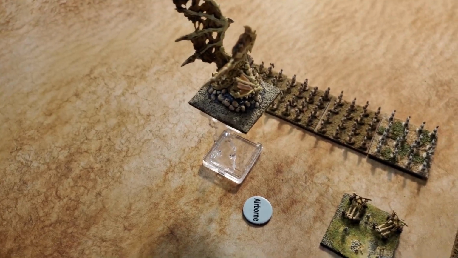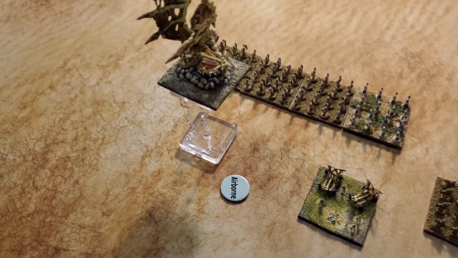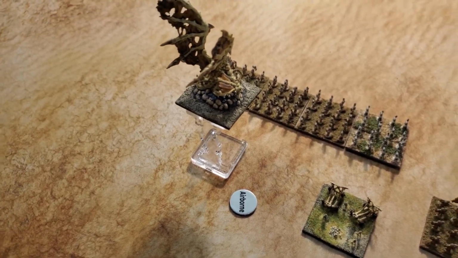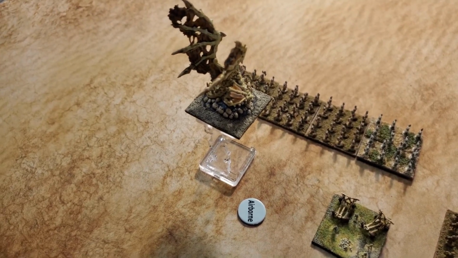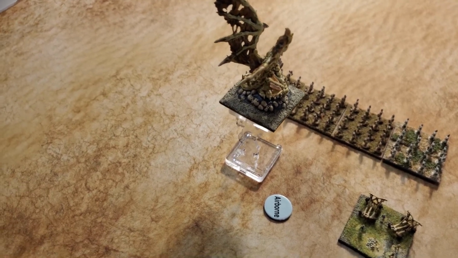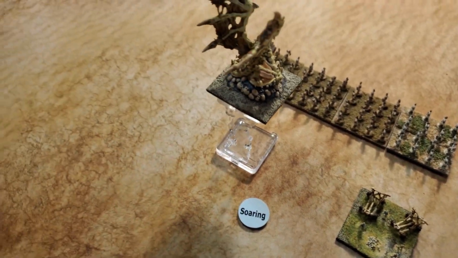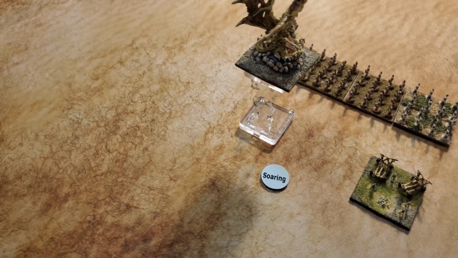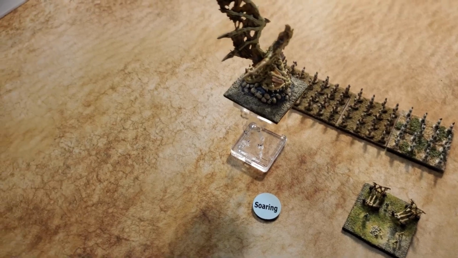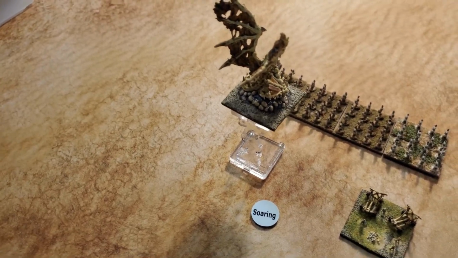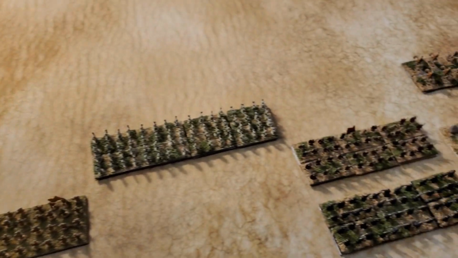Really what that means is that it tells us what elevation the dragon is at. If he's airborne, then he's low enough to the battlefield where, say if he has a breath weapon, he can use his breath weapon. Troops with missile weapons can attack him, and so on. So he's low enough to interact with the battle. If he is soaring, then he's too high to do that. So if he's soaring, he can't attack anything on the ground, and combatants on the ground, I should say, can't attack him either. So that's it for Undead. Let's look at the Confederates.